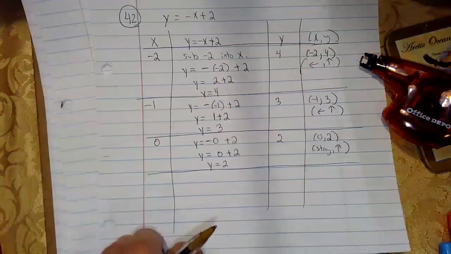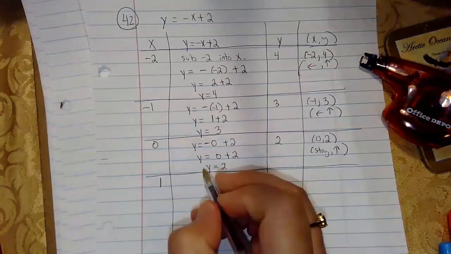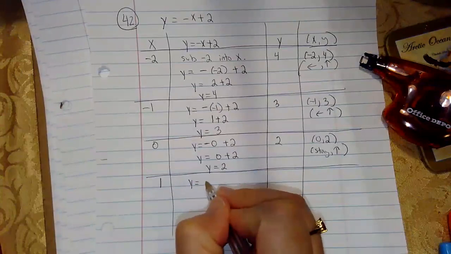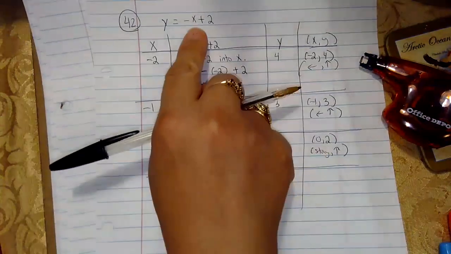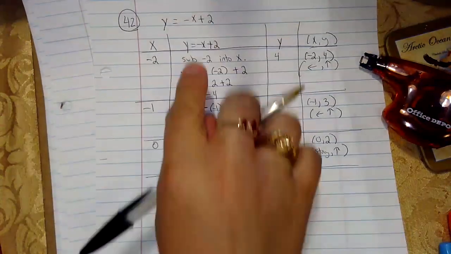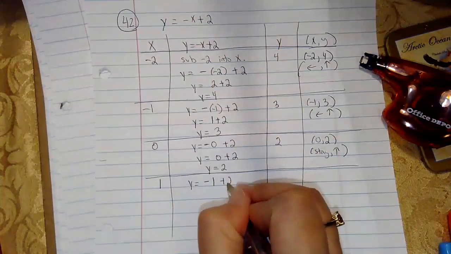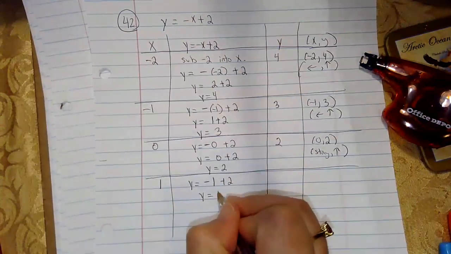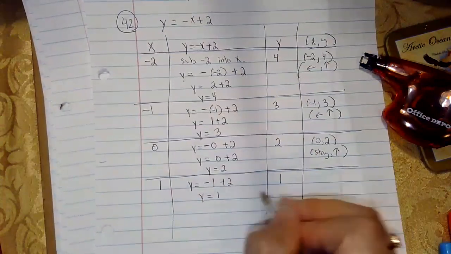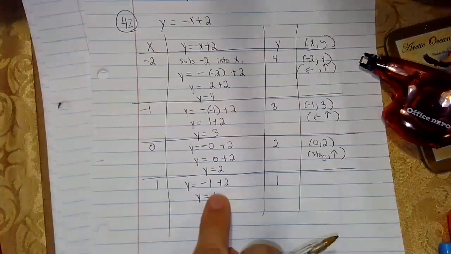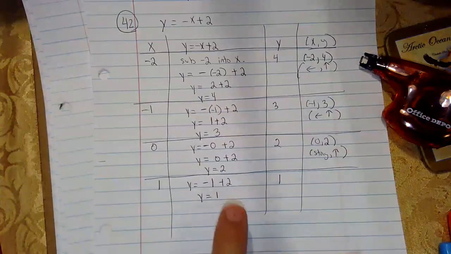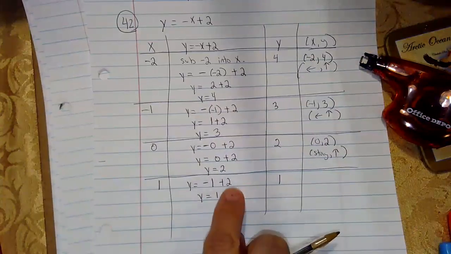Okay, then we have 1. So y equals the negative right here in front of the x, and then x is 1 plus 2. And that just gives us 1. -1 plus 2, you have adding two numbers with different signs. You have to decide on your sign, and subtract. So you want to go with the one that's got the bigger absolute value.